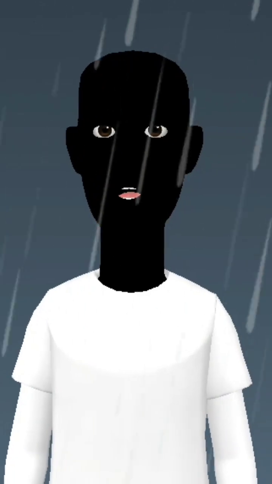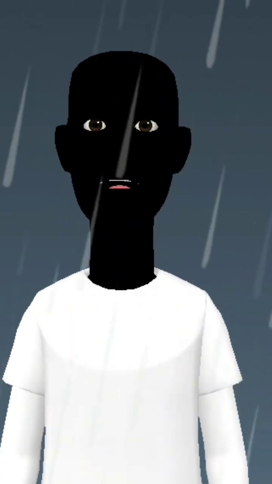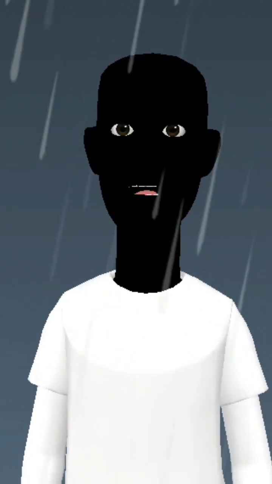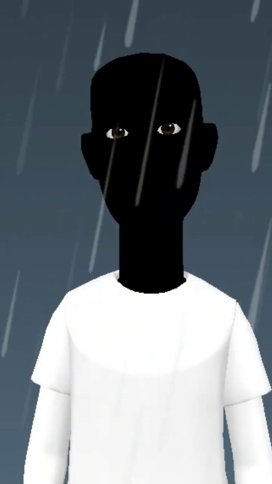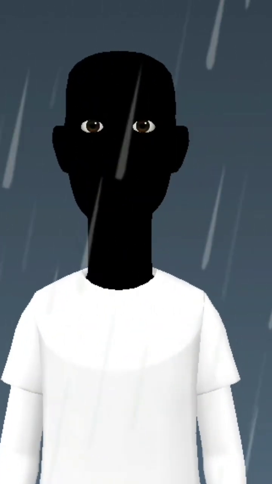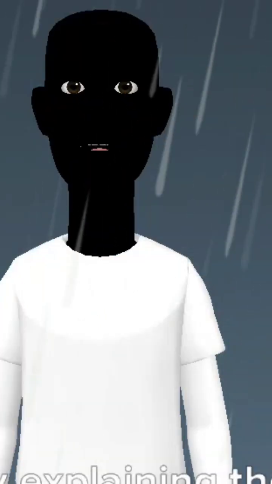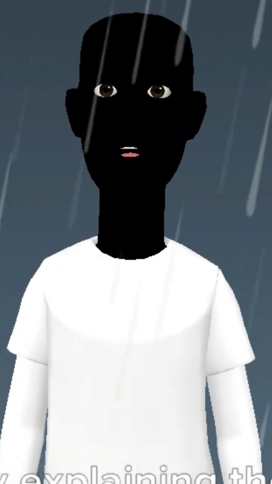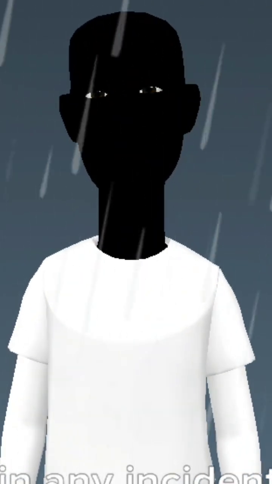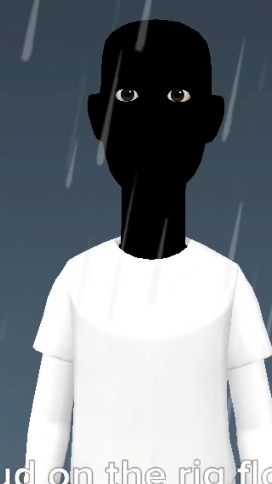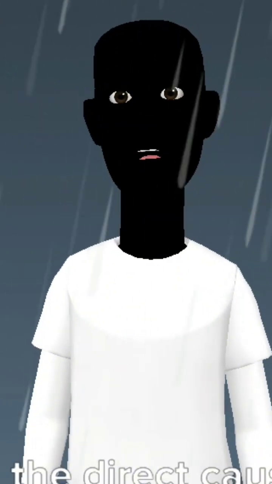In today's episode of What's the Difference, we're unpacking an essential concept for incident investigation: the difference between direct causes, underlying causes, and root causes, and how it plays out on the rig. Let's start by explaining the sequence we follow in any incident analysis. For example, a worker slipping on spilled mud on the rig floor, the slip is the direct cause.